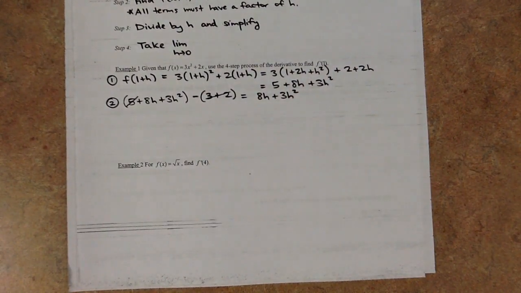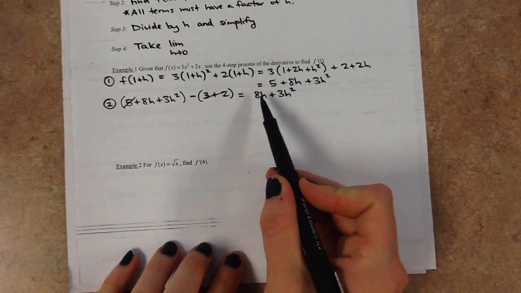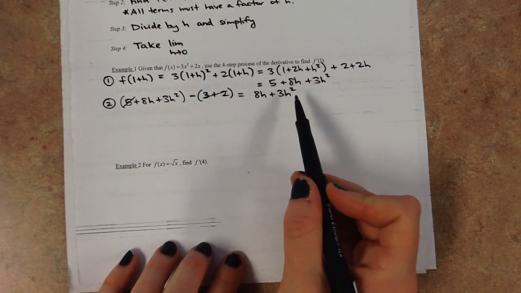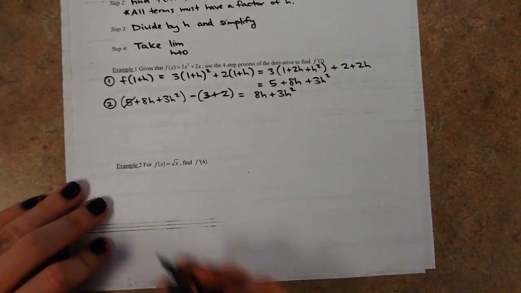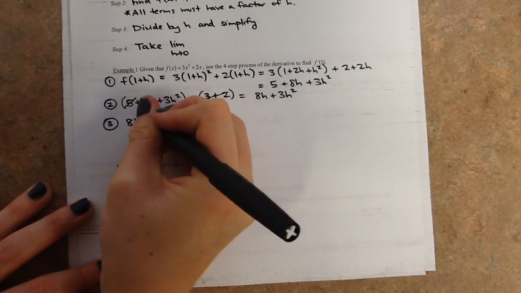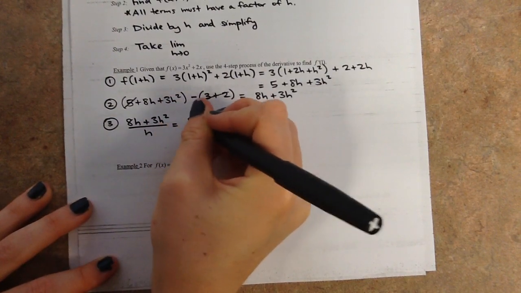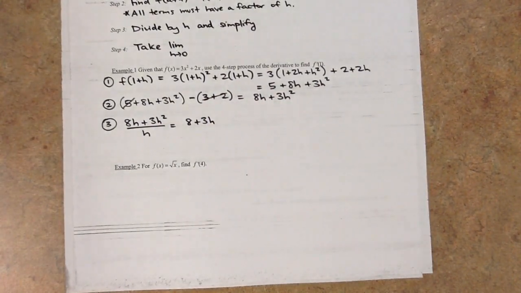So the part that I wrote up above in step 2, the very important piece, all terms must have a factor of h. Here I've got 2 different terms, term 1, term 2. They both are a multiple of h, so they have a factor of h. So step 3, you take what I left off with in step 2, and you divide it by h. So that gives us 8 plus 3h, so we're just about done.